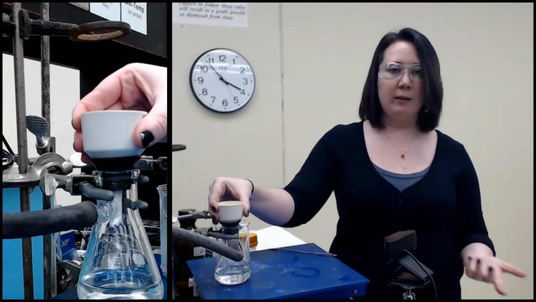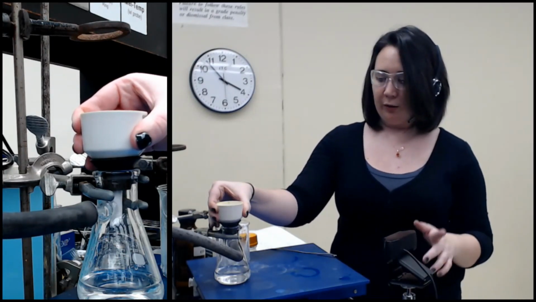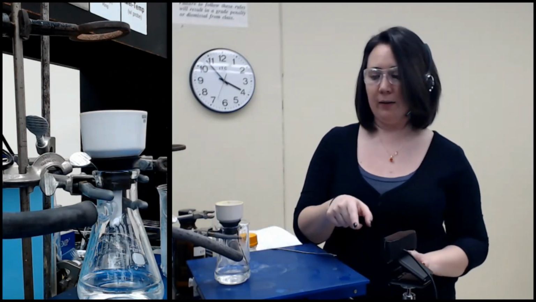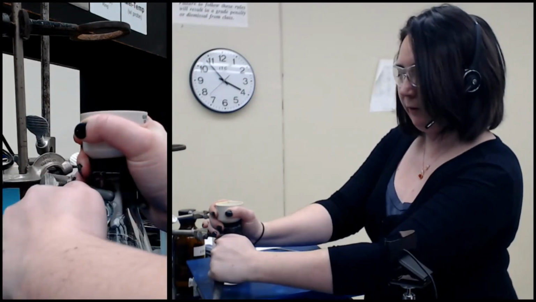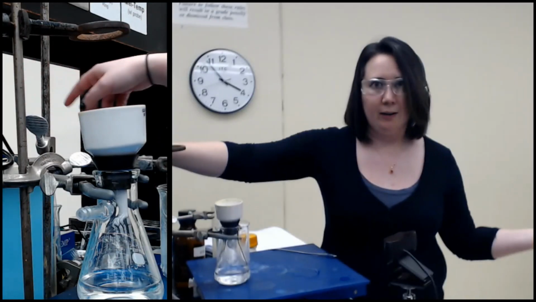Now, because I'm going to let this dry overnight, I don't need to let this keep running too much longer. So before I turn the vacuum off, I must release the vacuum, and you should always do it by pulling the hose off. So I've done that. Now this is free. Now I can hear again.